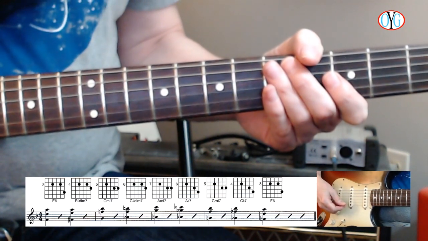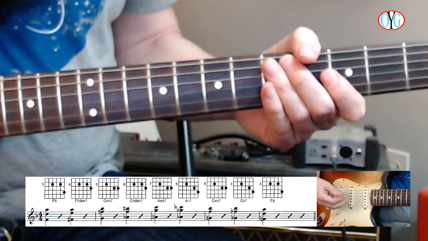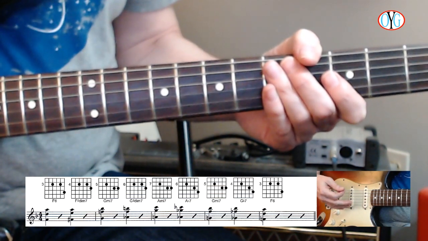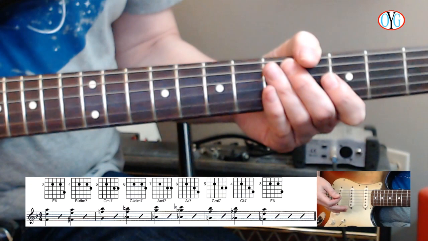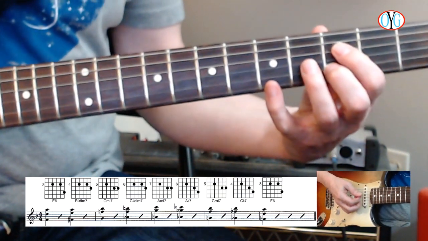This next exercise is going to sound very familiar very quickly because it's the same exercise you played in lesson 1, we're just in a different key. Here we're in F, so you're going to start with an F6.